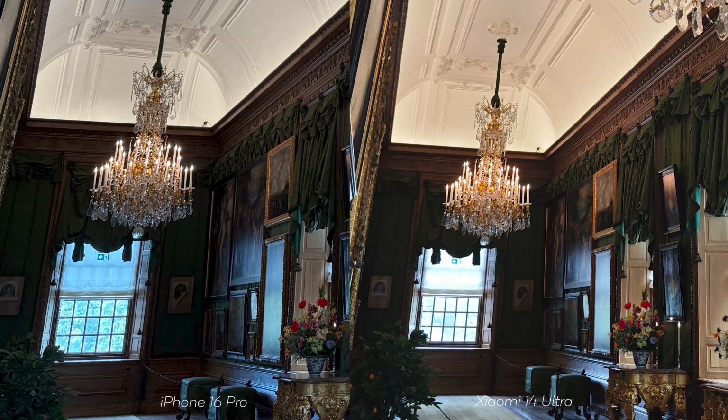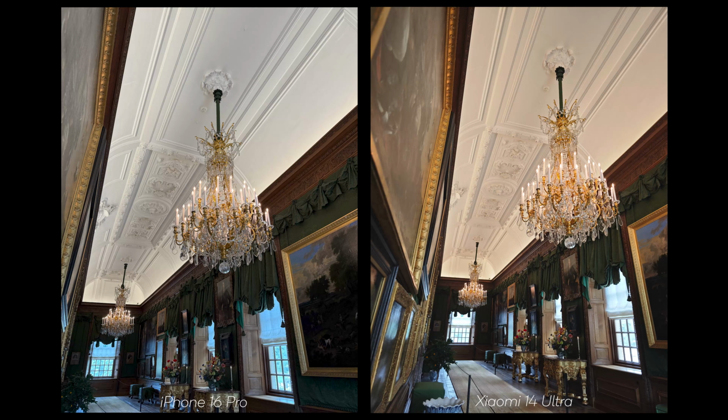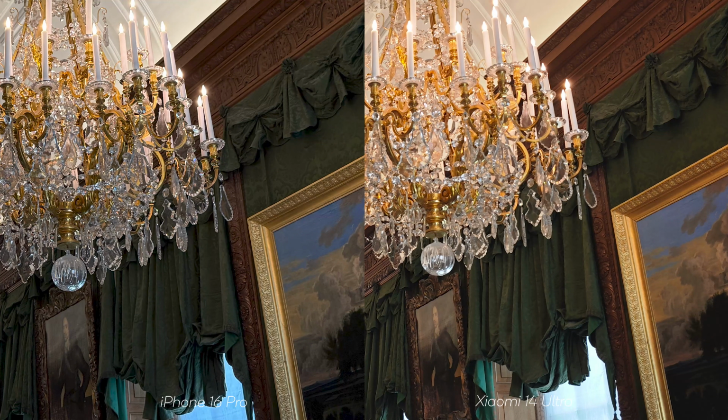Now we know that Xiaomi isn't the best with the dynamic range, but it is still important to note that the iPhone did do really well here when it comes to the dynamic range. Now when it comes to feel, warmth, coziness, yeah, the iPhone doesn't stand a chance here, with again a feeling of a very flat image compared to what you get on, for instance, the Xiaomi, and too much sharpening on the details. Sure, it works on the chandelier to a degree, but for the curtains, it really doesn't do well.